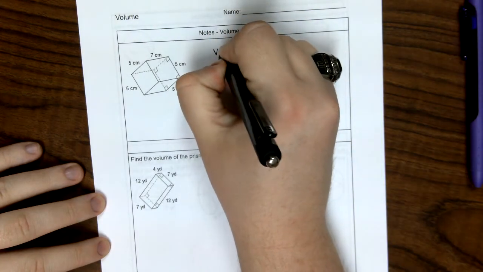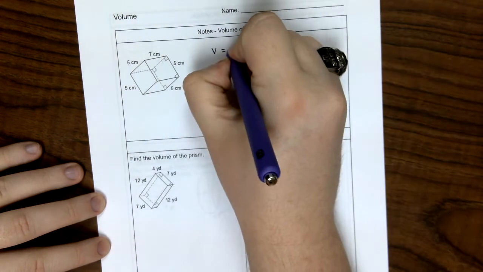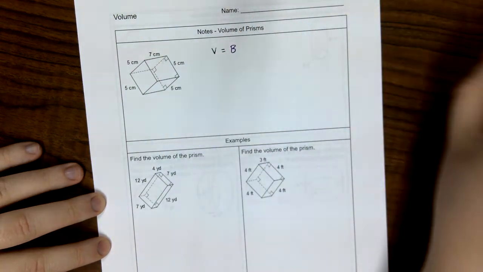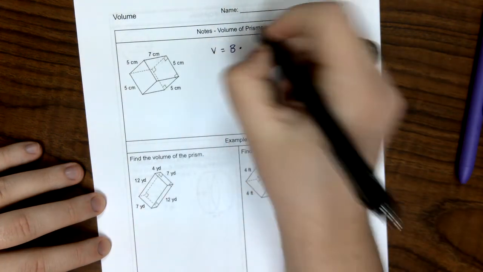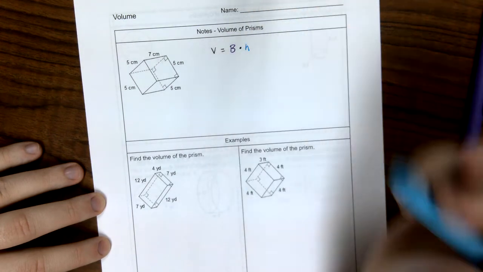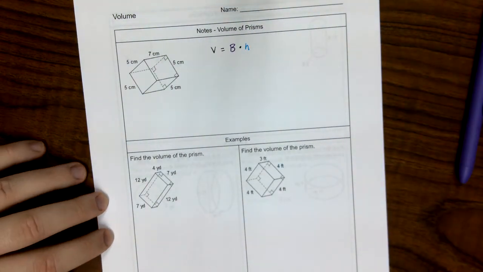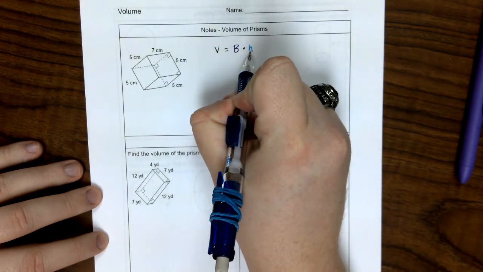So volume is going to equal, and this is going to be a capital B times H. Okay? So volume is capital B times H.